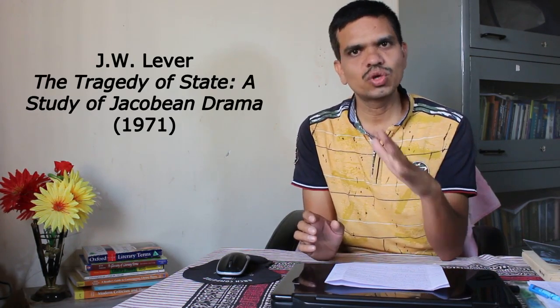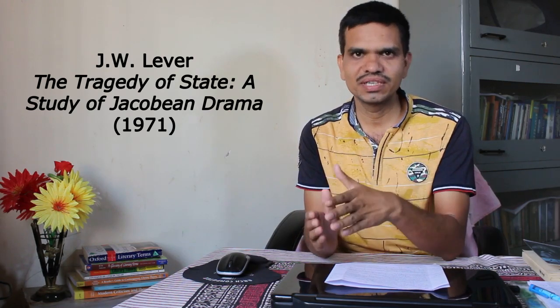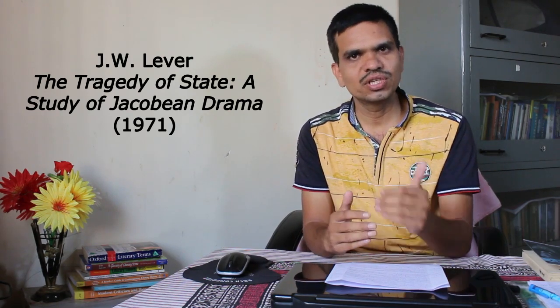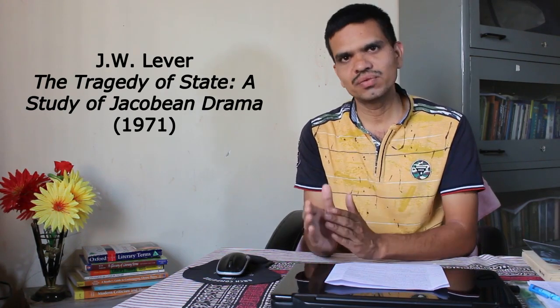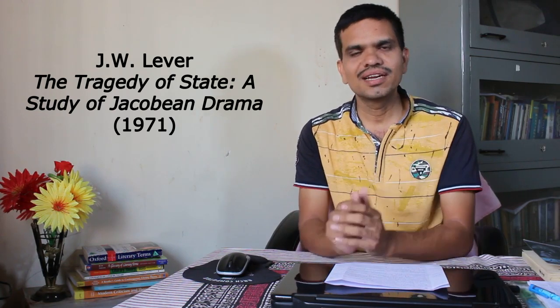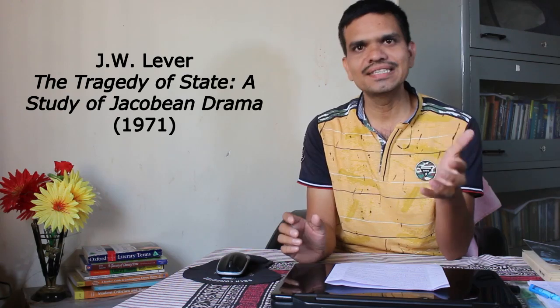The simple thing is that they wanted to combine, or based on this correspondence they wanted to analyze the literary text. The very book here is The Tragedy of the State, a study of Jacobean drama, written in 1971. In that book we find that J.W. Lever challenges the conservative concept of the Jacobean theatre, and from there we find that new changes came in the literary theory, and literary critics adopted this kind of thing in their criticism. And from there the gradual development of new historicism began.